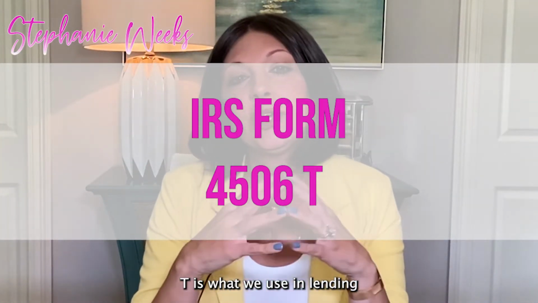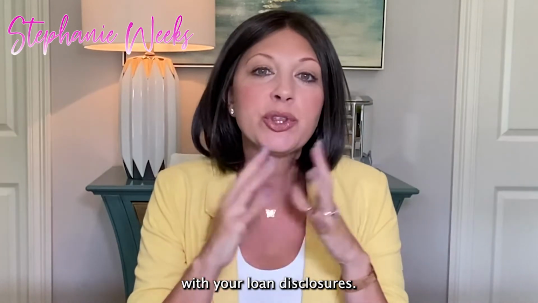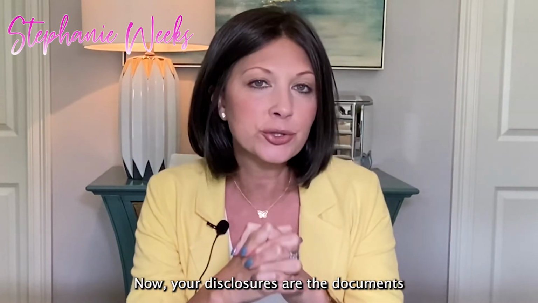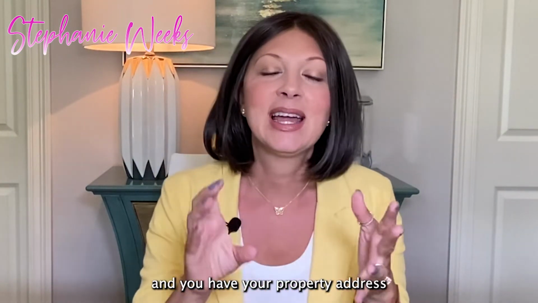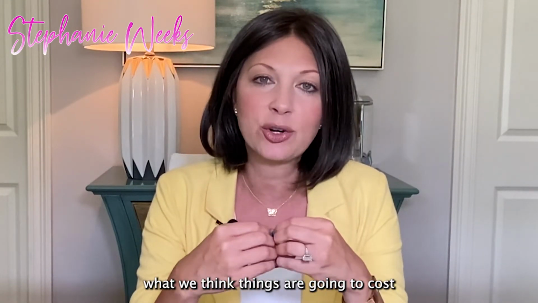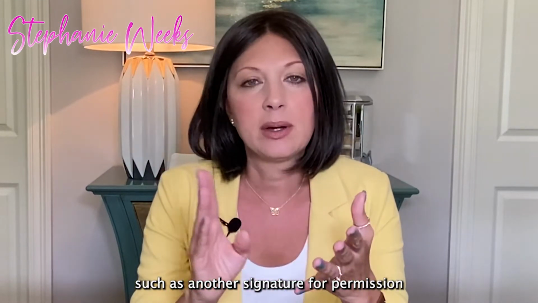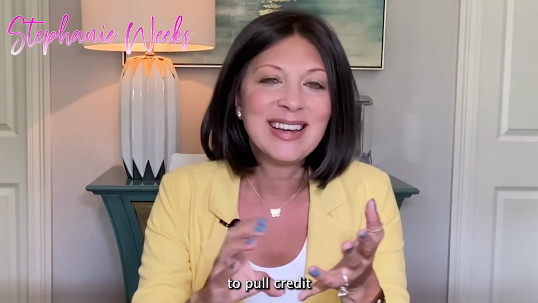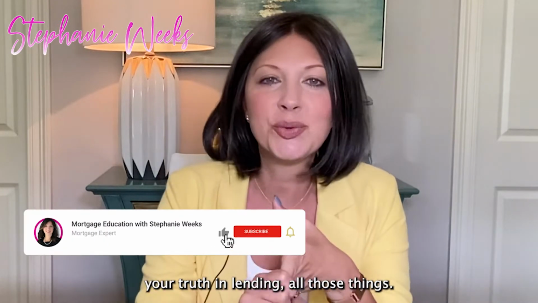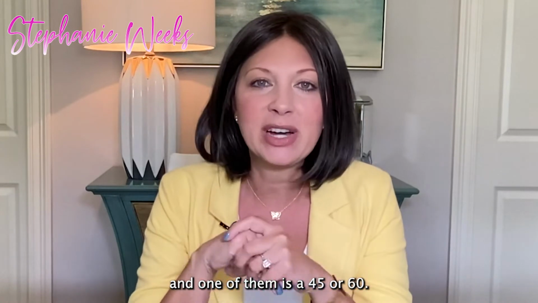So a 4506T is what we use in lending, and you are going to be expected to sign it with your loan disclosures. Your disclosures are the documents where, once you're locked in and you have your property address, we have to disclose to you what we think things are going to cost. Within that are things that we need, such as a signature for permission to pull credit, a signature on your loan application, a signature on your loan estimate, your truth in lending, all those things. There's a lot of them, and one of them is a 4506T.